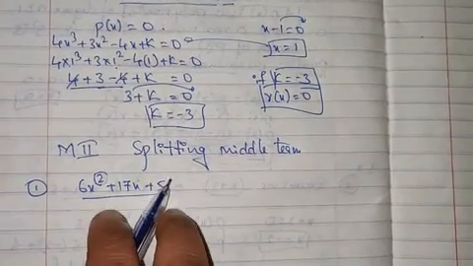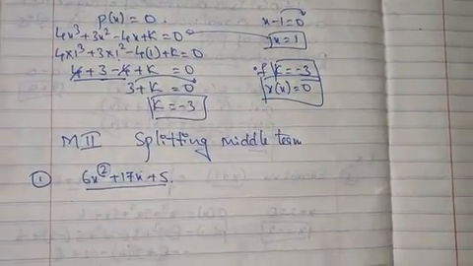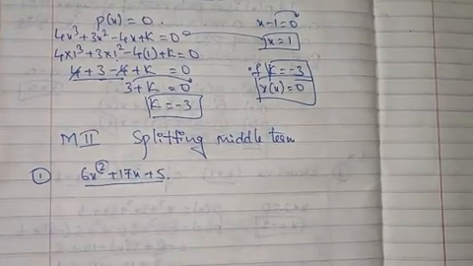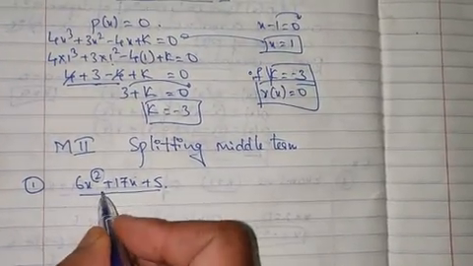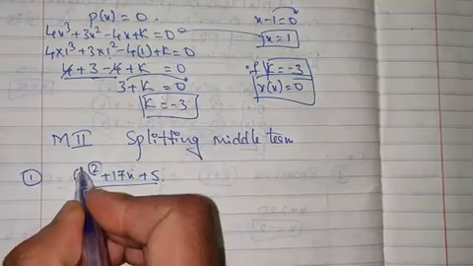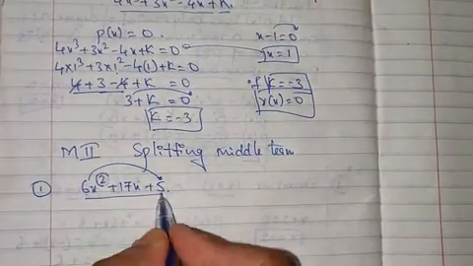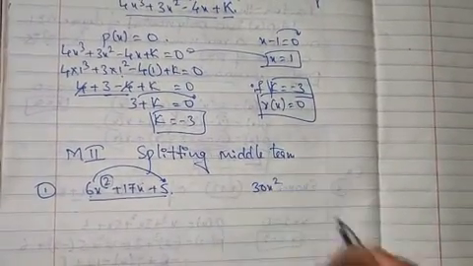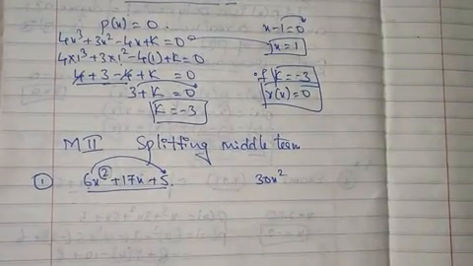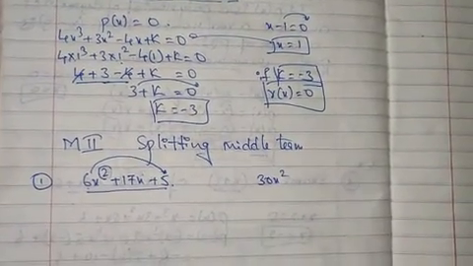And if x to the power 0 gives us 1, so we don't write anything there. 5 will be the constant term. Then step number 2: multiply the first and last term. 6 times 5 is 30, so it will be 30x square. You have to write the factors of 30x square.